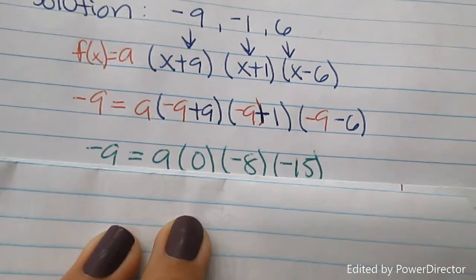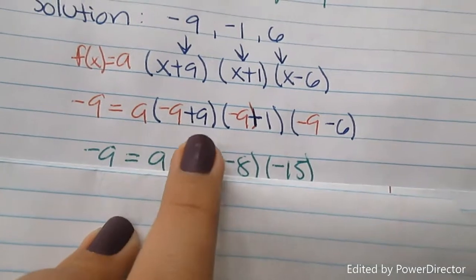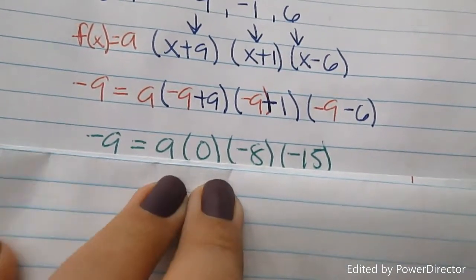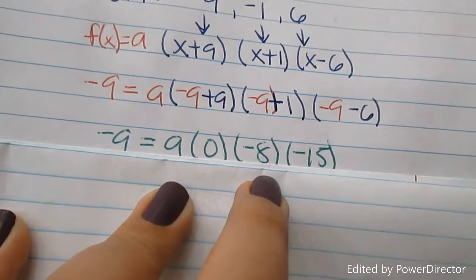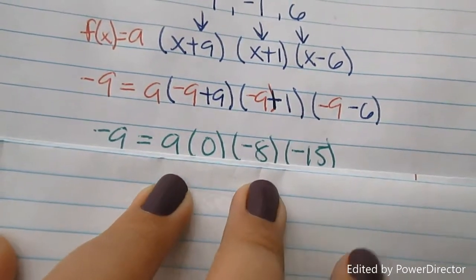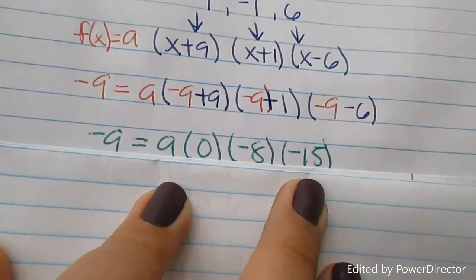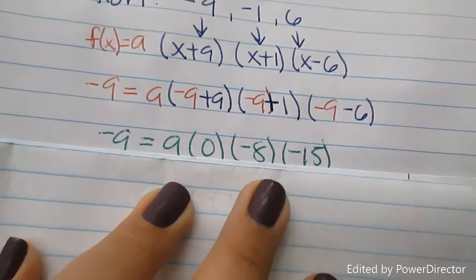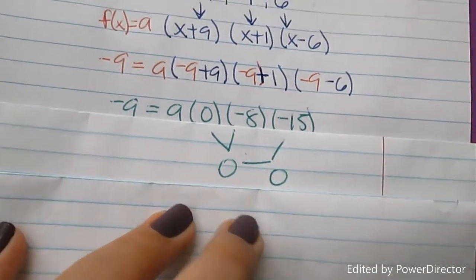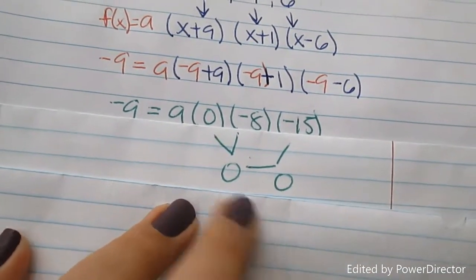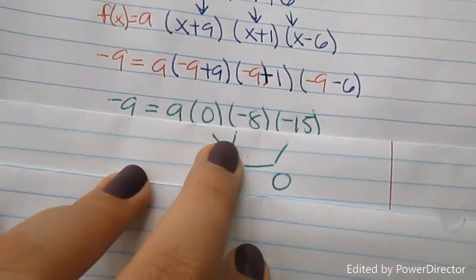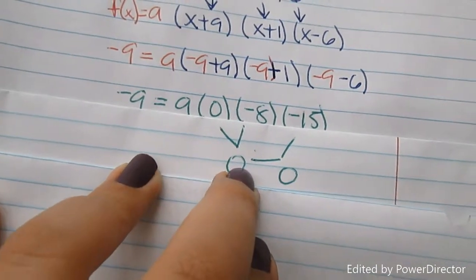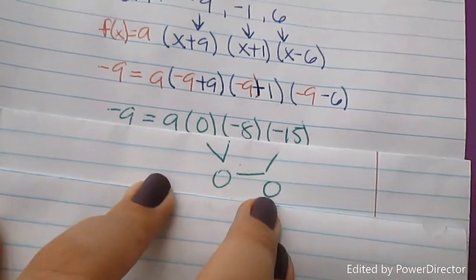So negative 9 equals a, and then the first parentheses gave us 0, because negative 9 plus positive 9 equals 0. The second parentheses, negative 9 plus 1 gives us negative 8. And the third parentheses, negative 9 minus 6 equals negative 15. And you want to multiply all of that out. Negative 8 times 0 equals 0. And 0 times 15 equals 0.